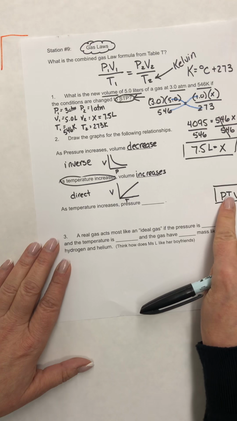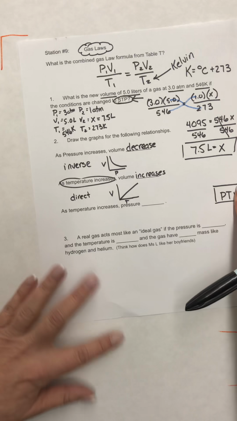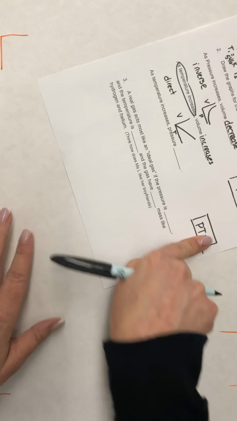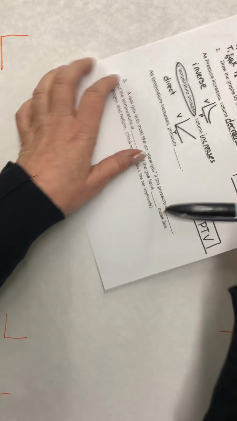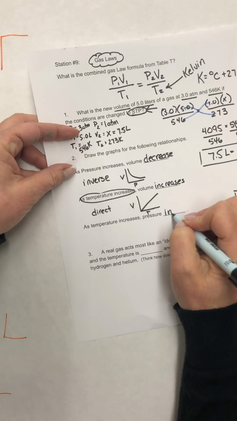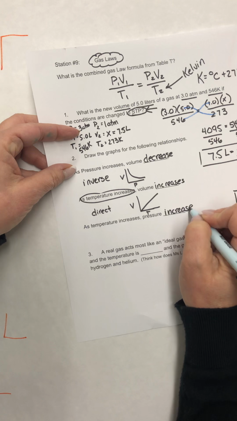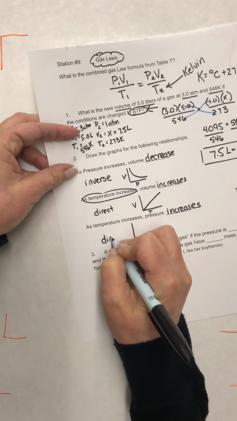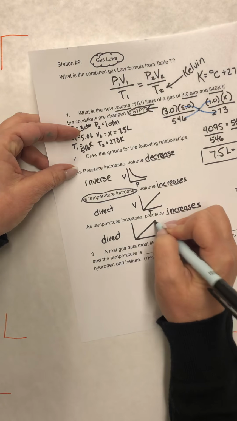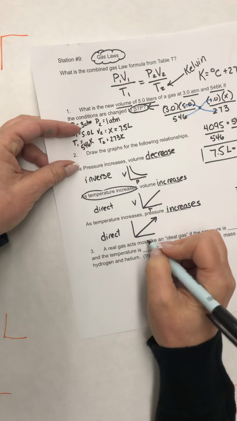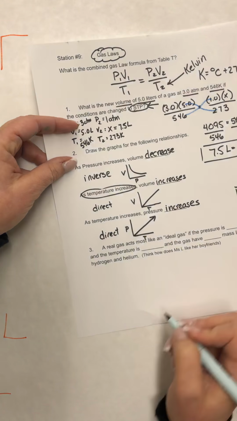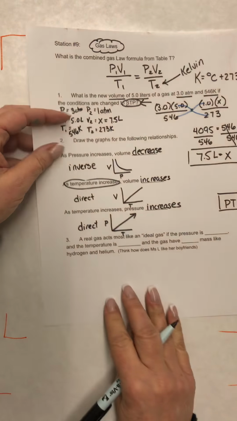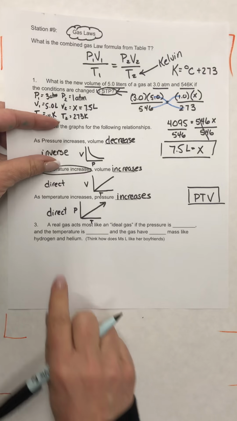As I hold volume constant, as temperature increases, pressure also increases. Again, my graph is going to be a direct relationship, so it looks like that. Put temperature on the bottom, pressure on the side.